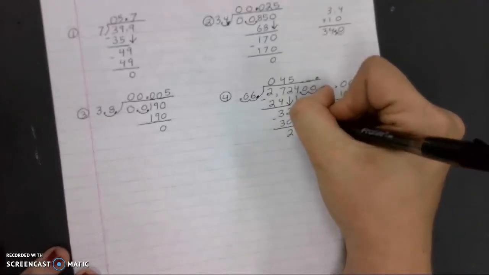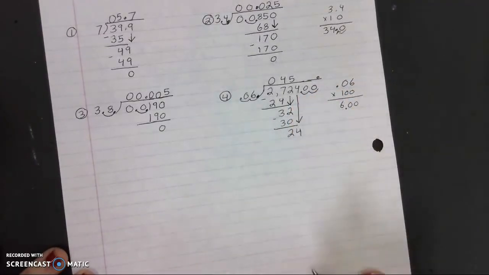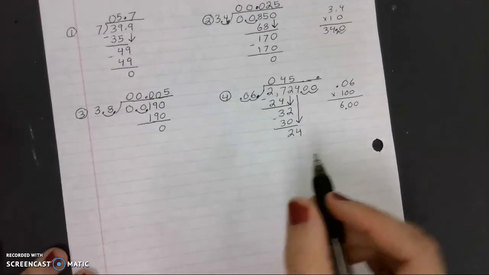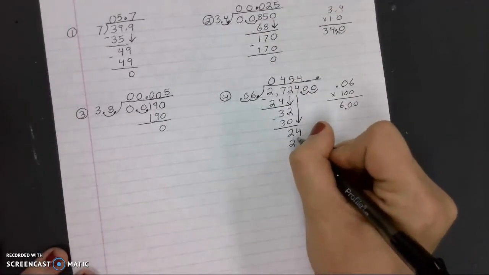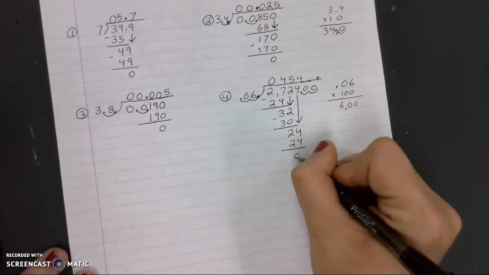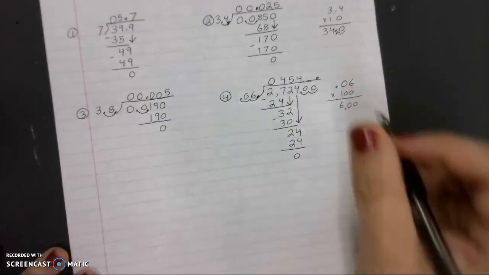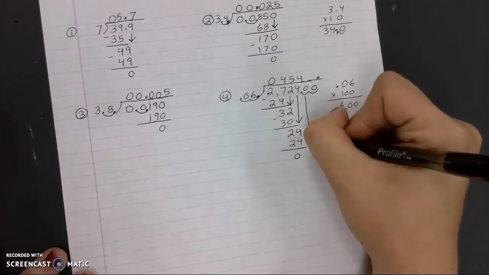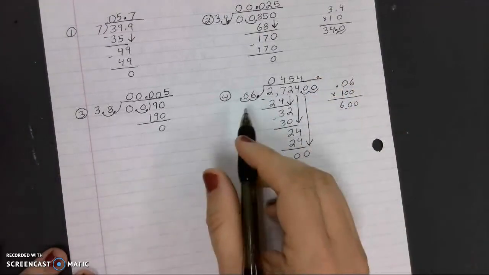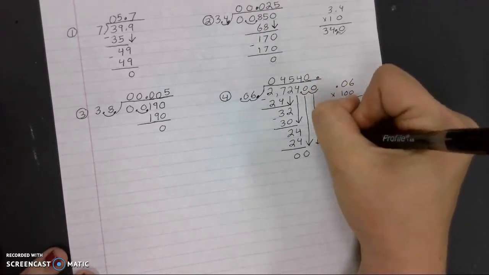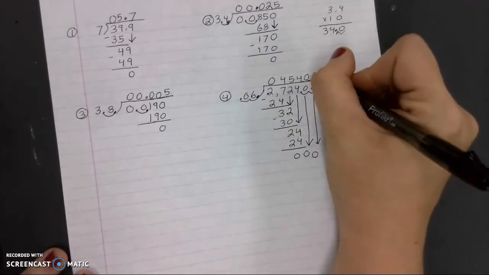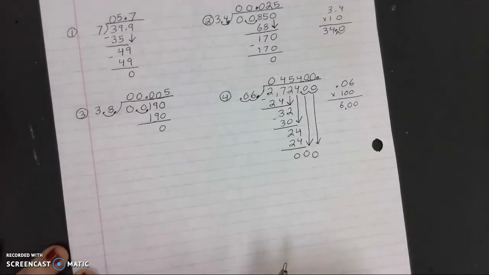We're going to bring down our 4. 6 goes into 24 4 times. 6 times 4 is 24. We're going to subtract and get 0. We're going to bring down our 0 because we want to use all those numbers. So 6 goes into 0 0 times. Bring down our other 0. And 6 goes into 0 0 times. So our answer is 45,400.